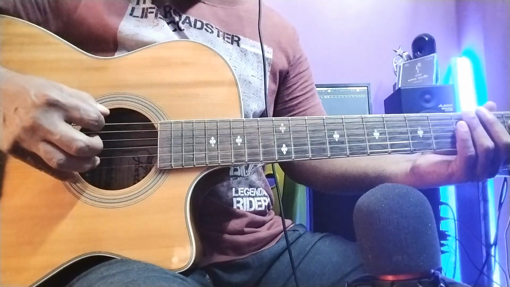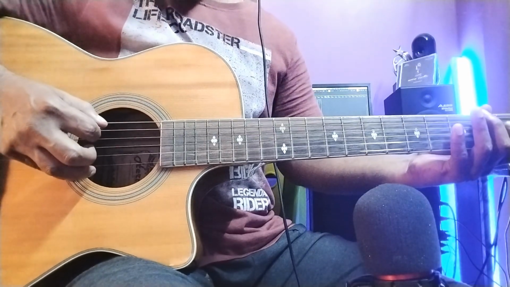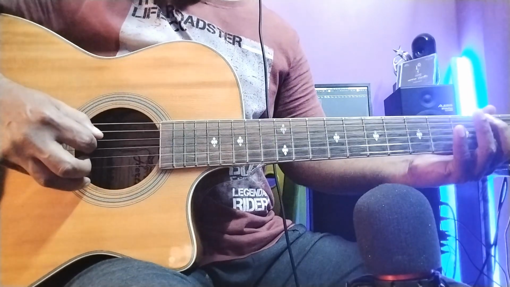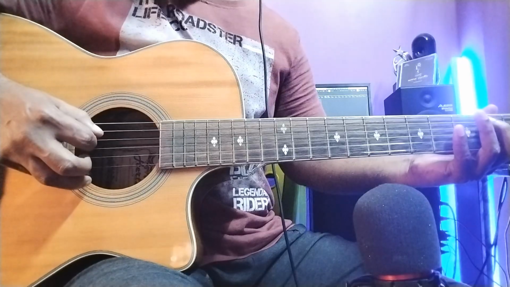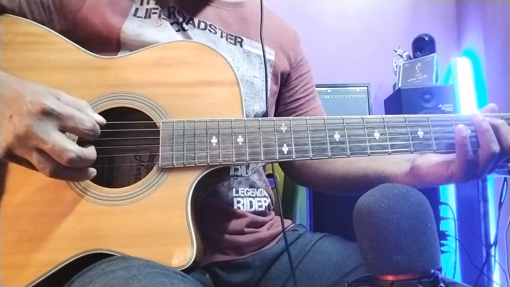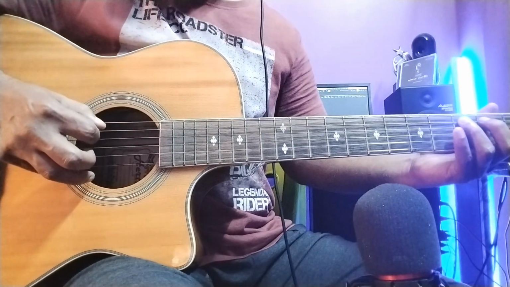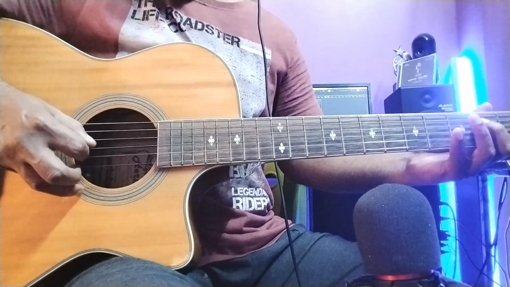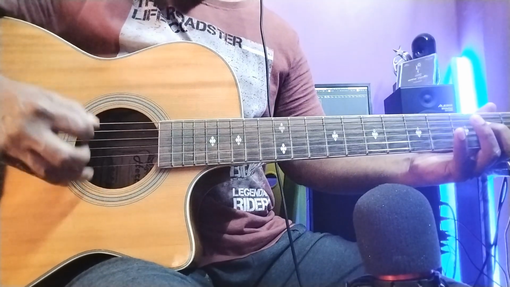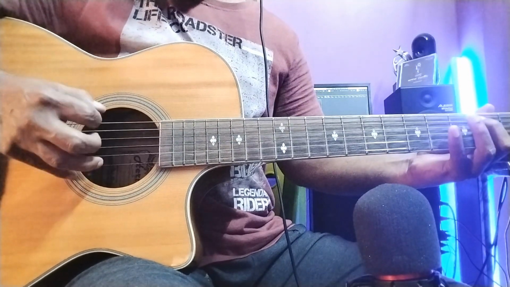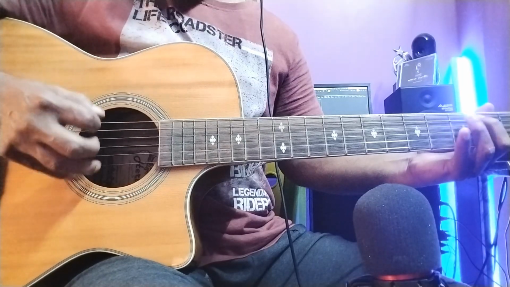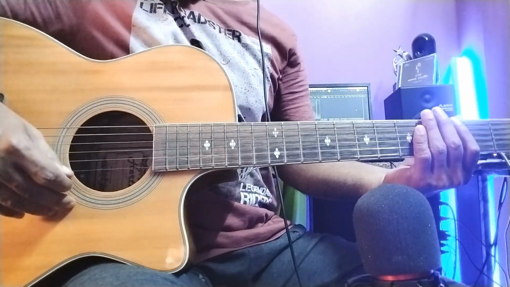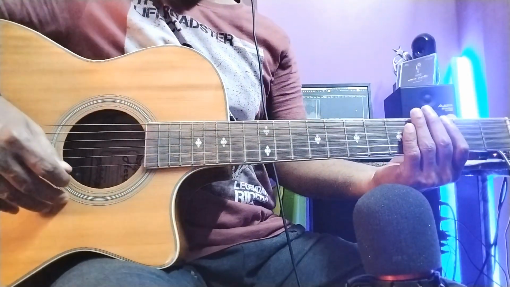I'm starting from the open sixth string, that is E, then F sharp on the second fret, G on the third fret, then open A, then B on the second fret of the A string, C on the third fret of the A string, D on the open fourth string, and E on the second fret of the fourth string. Alright? Okay, let's move to the F minor scale.